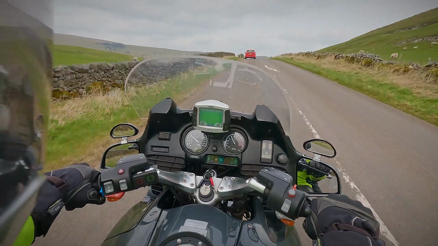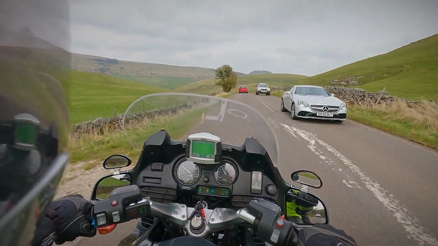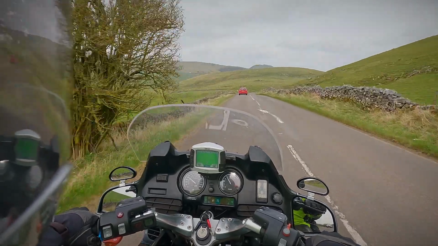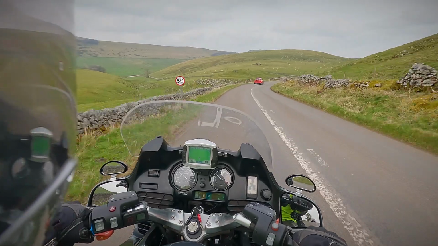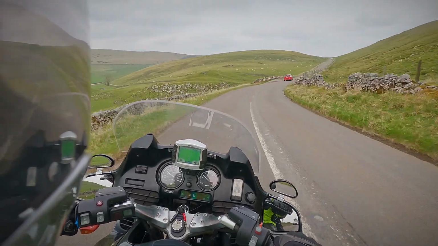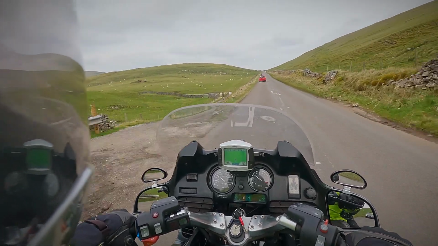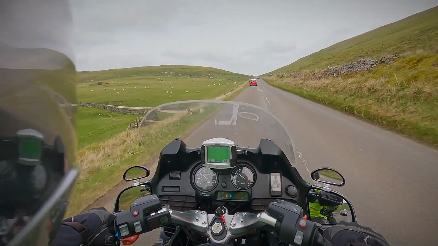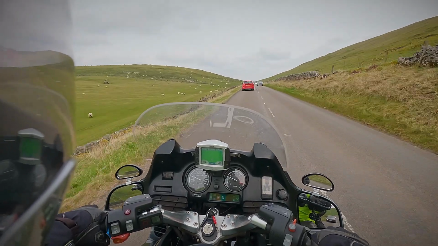So with these crests, I'm thinking, if there is something over the crest, what am I going to do? So again, it's in threes. The options are always, or usually always, in threes. If there is a vehicle parked on the left, I would need to go to the right. If there's a vehicle overtaking, I need to go to the left, and if it's clear, then I can just continue and pick up the pace again.